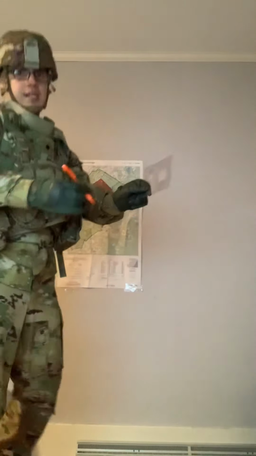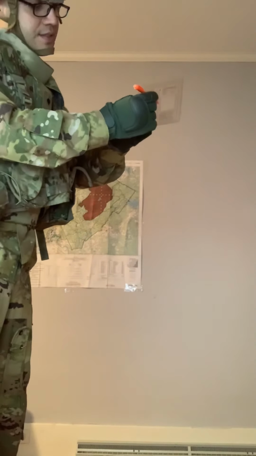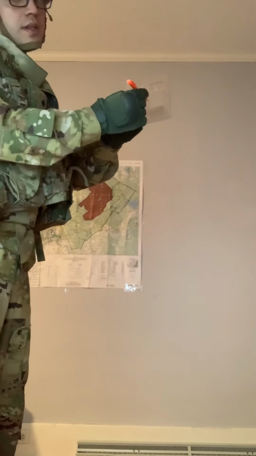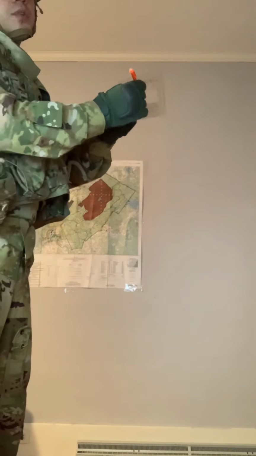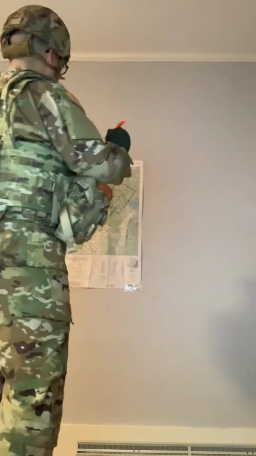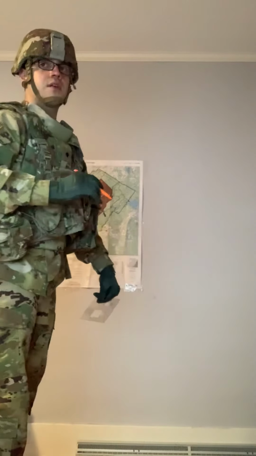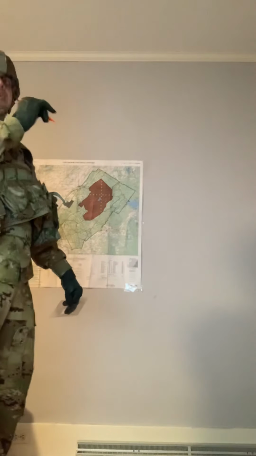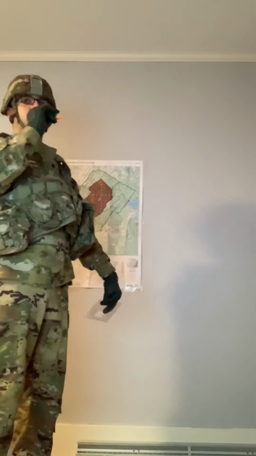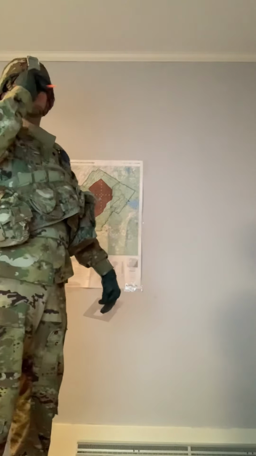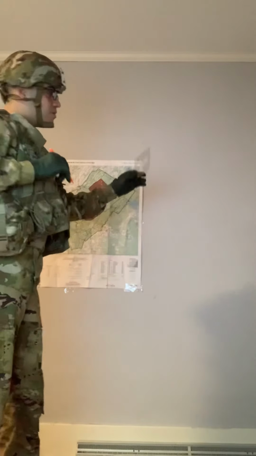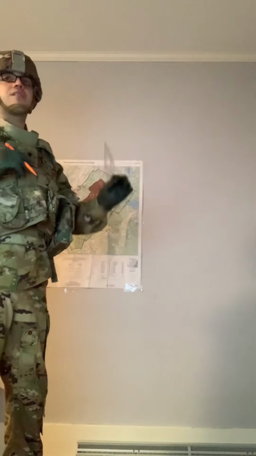If you can see, this hole in the middle is called the index. You're going to put the index on top of that point Alpha, your point of origin. When you're reading grid azimuth, you always have to read it from your point of origin. If you start from the ending point, the reading is going to be wrong.